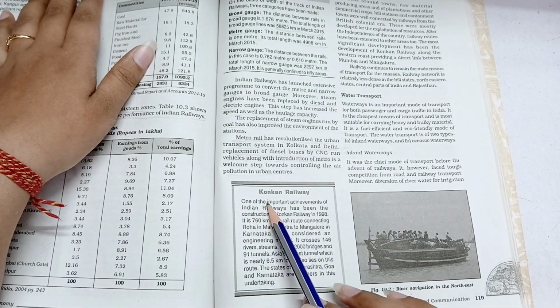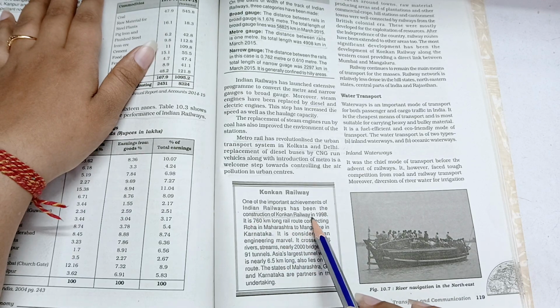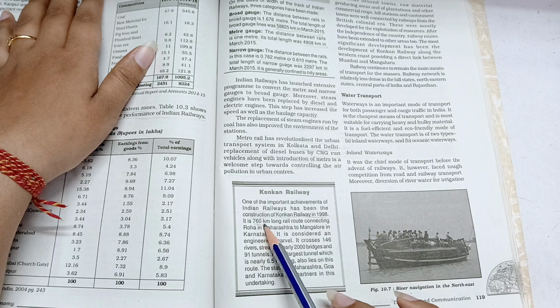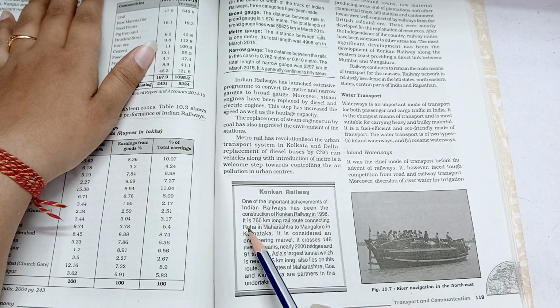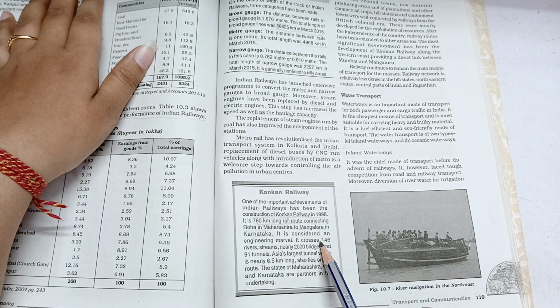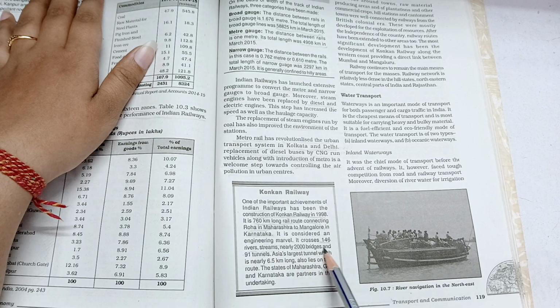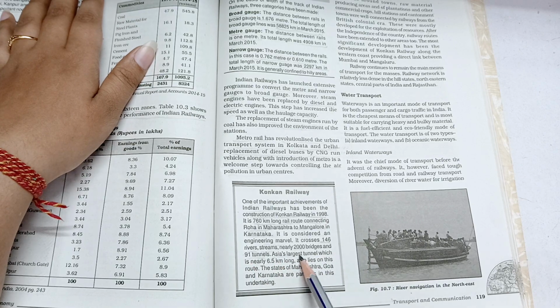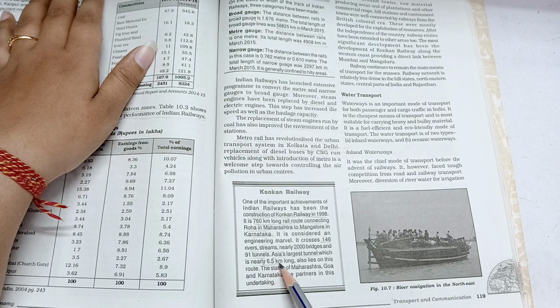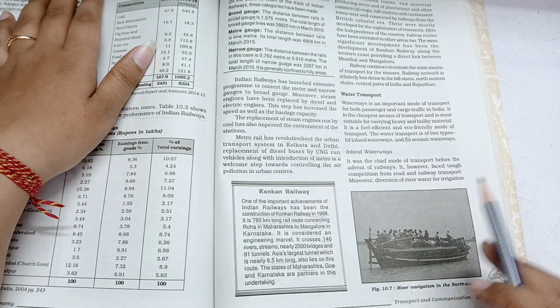Konkan Railway. One of the important achievements of Indian Railways has been the construction of Konkan Railway in 1998. It is a 760 km long rail route connecting Roha in Maharashtra to Mangalore in Karnataka. It is considered an engineering marvel. It crosses 146 rivers, streams, nearly 2,000 bridges and 91 tunnels. Asia's largest tunnel, which is nearly 6.5 km long, also lies on this route. The states of Maharashtra, Goa and Karnataka are partners in this undertaking.